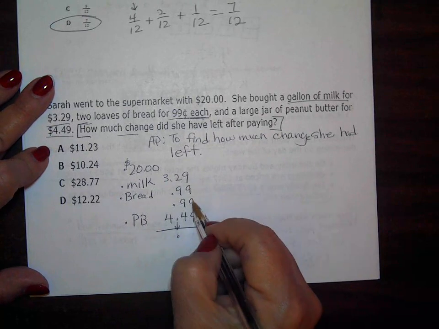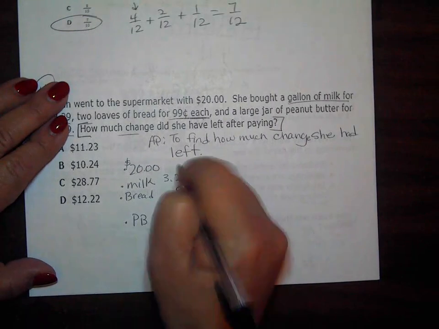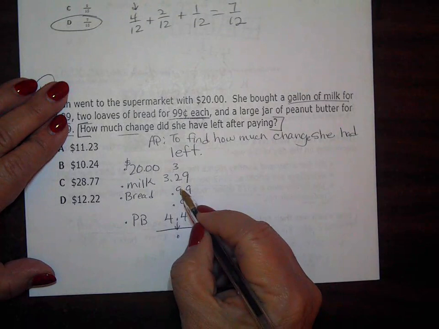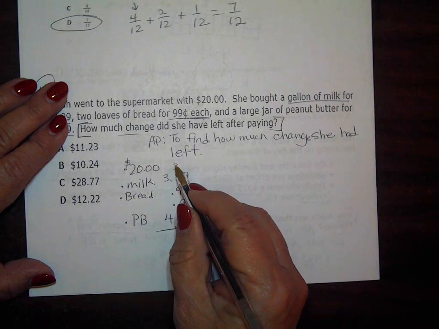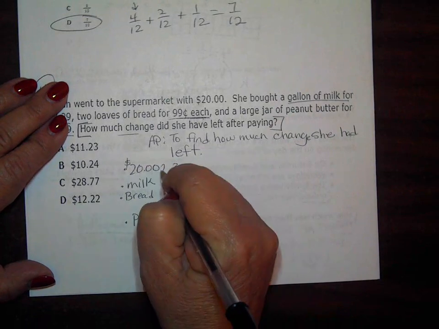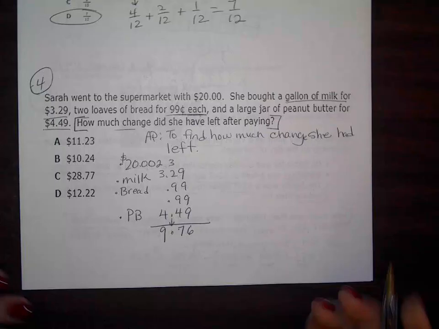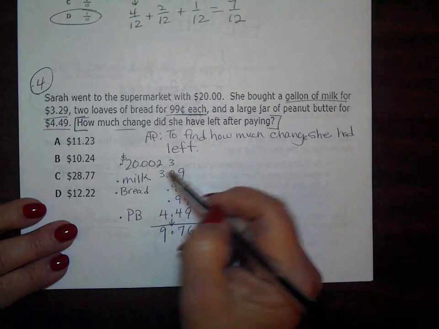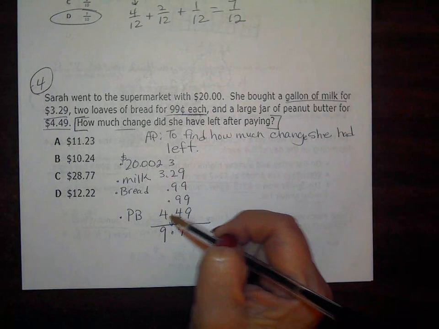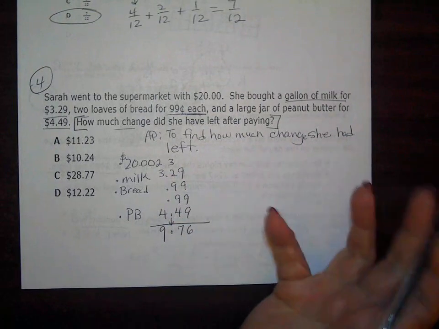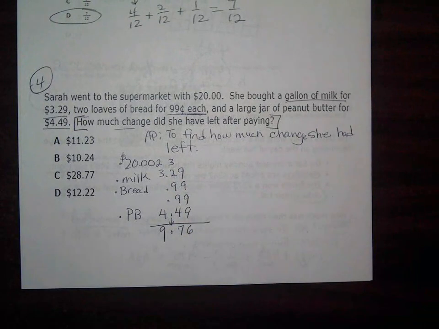So I have 1, 2, 3, 4 nines. So that makes it 36. Regroup. That's 18 plus 2 more is 20, 24, 25, 26, 27. Regroup that. That's 7, 8, 9. So she spent $9.76. You can estimate it. I have 3, 4, 5, and then 5 plus 4 is 9. So she spent about $10. So it's about $9 and some change, right? So she spent about $9.